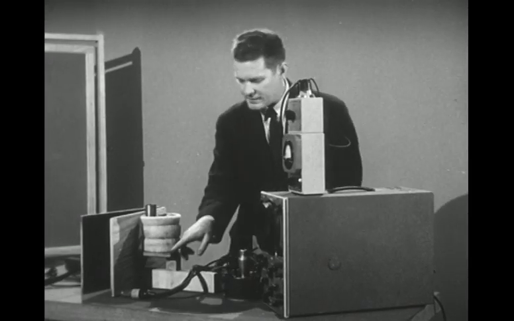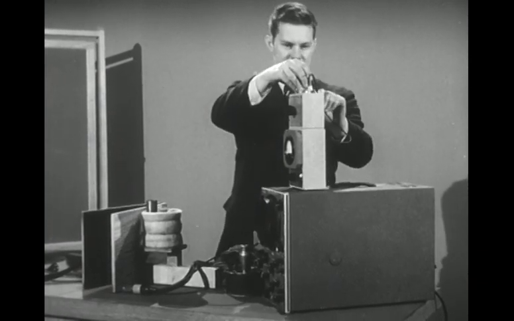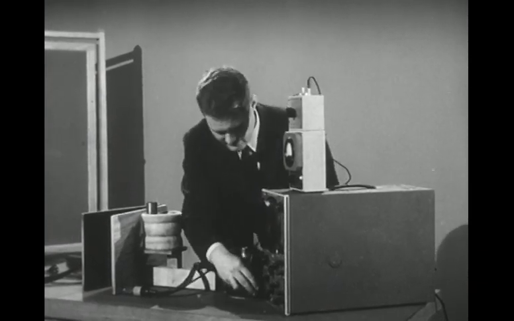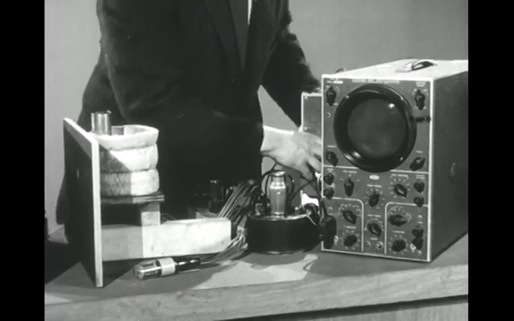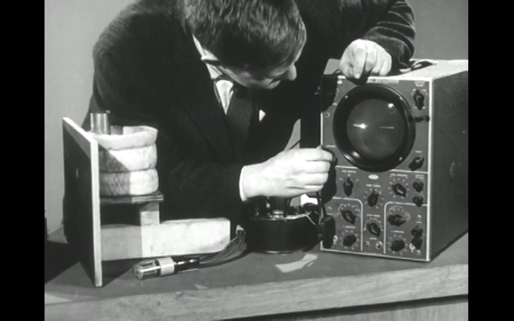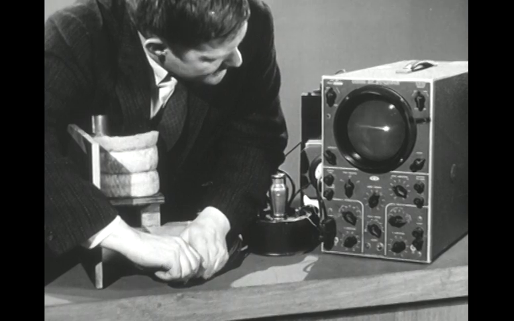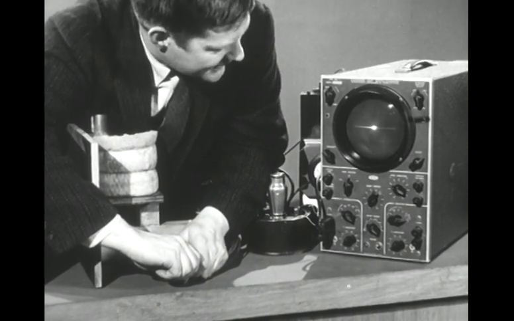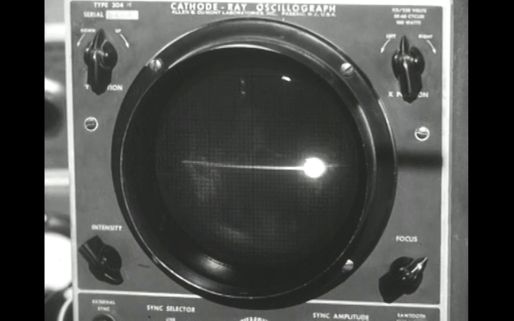Now let's put the output of the photomultiplier on the cathode ray oscilloscope. And now I'll cover it with my hand, and then take my hand off suddenly, letting the light in. There, it responds. I'll do it again.